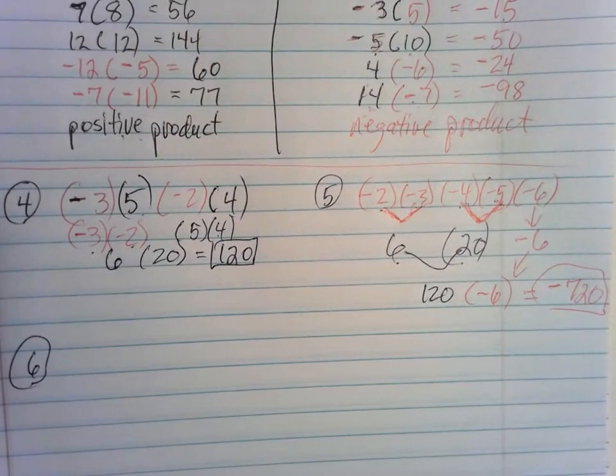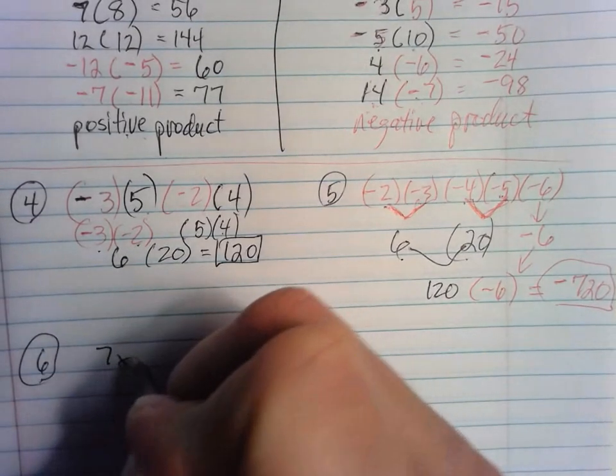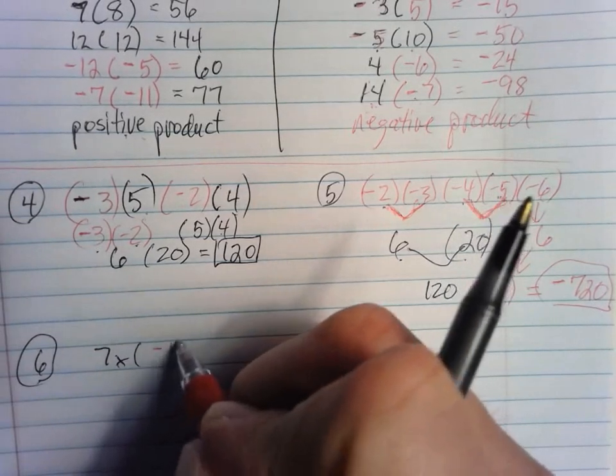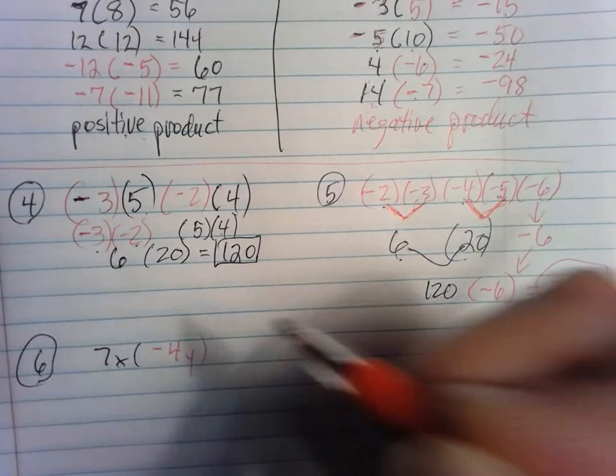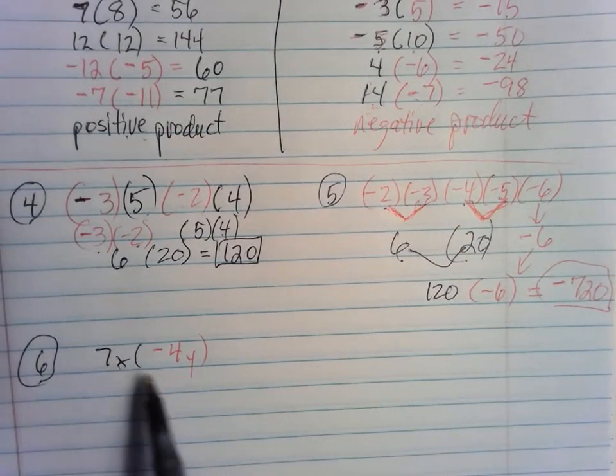Alright, so let's look at a couple that are on here. Some of them have m's, n's, x's, y's, a's, b's, whatever they might be. Let's say we've got 7x times negative 4y. If we first of all just take a look at the numbers, or the coefficients.